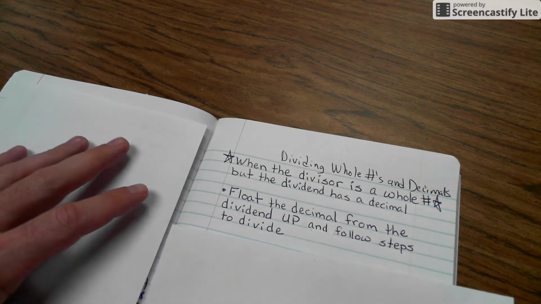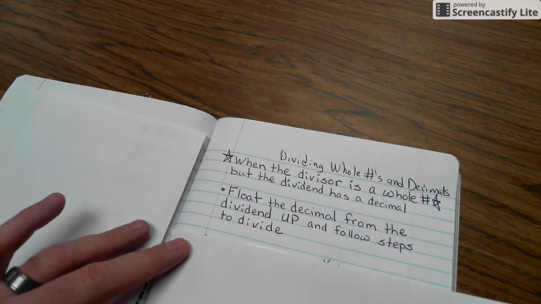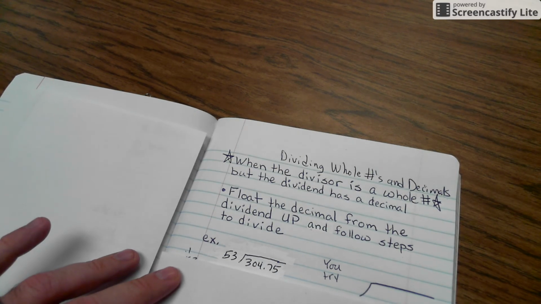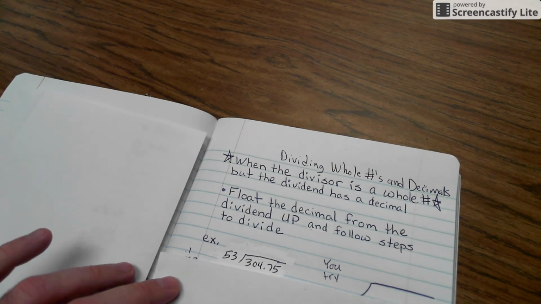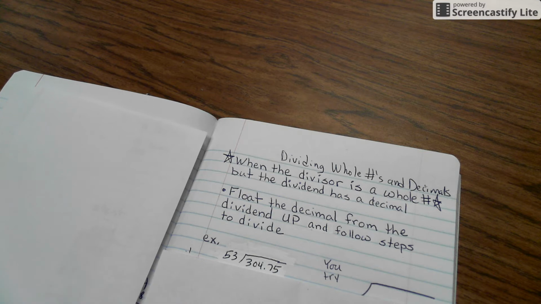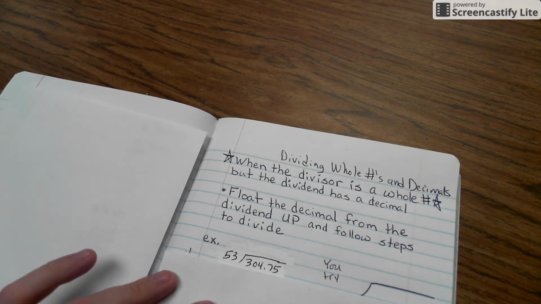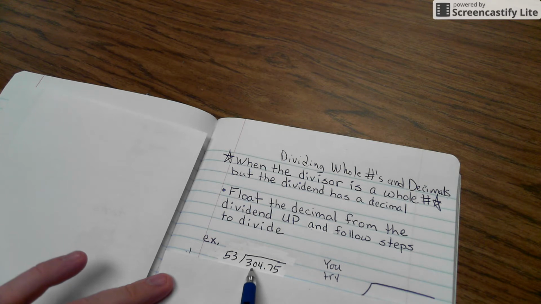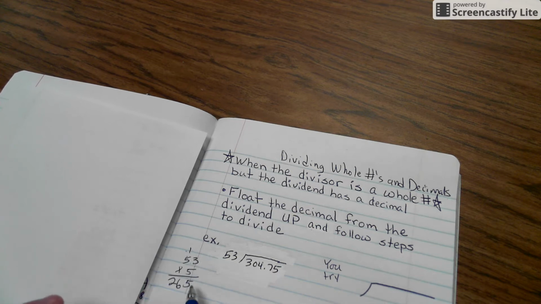So what we want to do is make sure that on our first example here, we get that written down. It's going to be 304 and 75 hundredths divided by 53. So this is our first example that we're going to try. Okay, so 53 will not go into 3. 53 will not divide into 30. So will 53 divide into 304? Yes, it will.